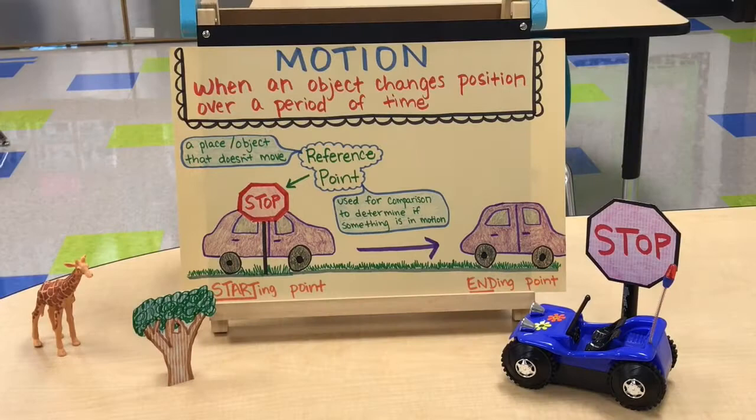There's a lot of different things to think about when it comes to motion, such as how do you get there? What kind of pathway do you make when you go from one place to a different place? Do all objects move in the same way? So right now we're going to look at a bunch of different things and we're going to discuss motion. Here we go.